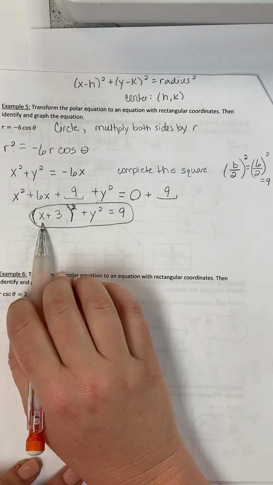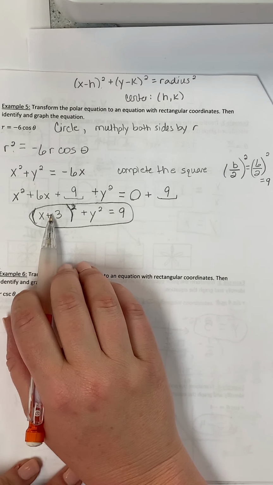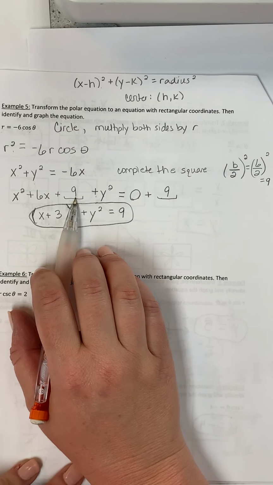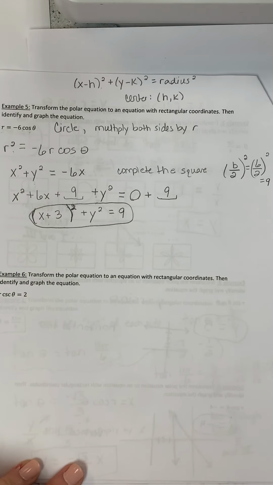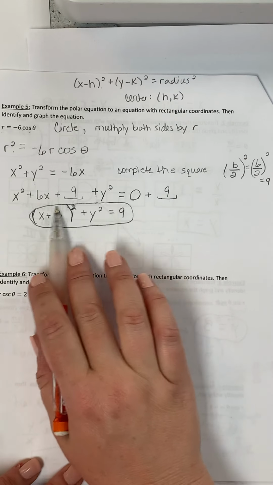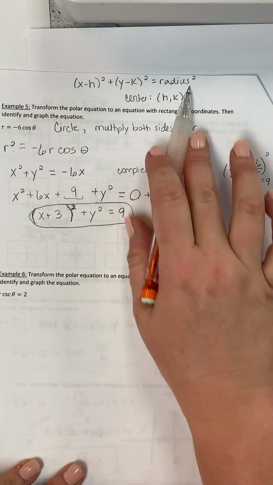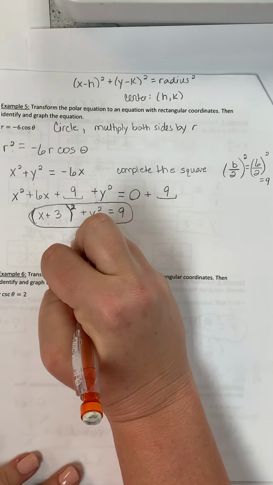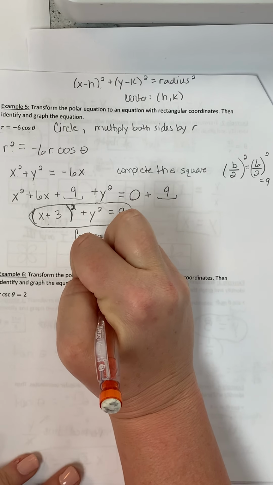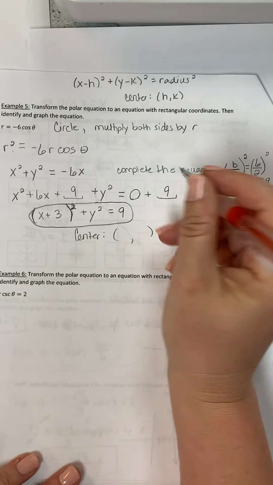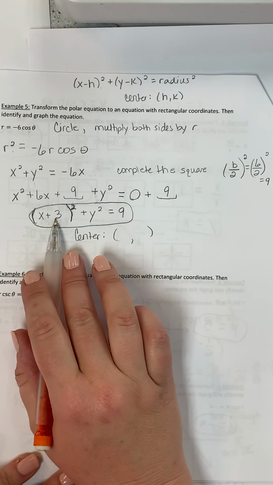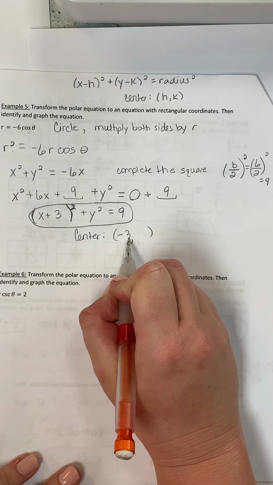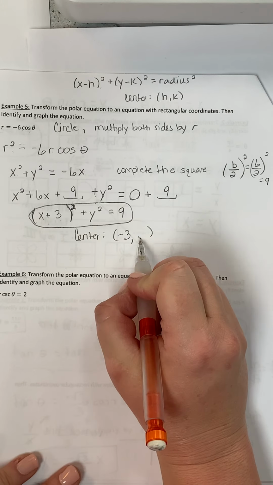Square root of the first term is x. Sign of the middle term is plus. Square root of the last term is 3. And then I finish the rest. Okay, what does this tell me based on my standard form of a circle? It tells me that my center, remember it's the opposite sign of what you see in the parentheses, is -3, and I don't have anything here, 0.